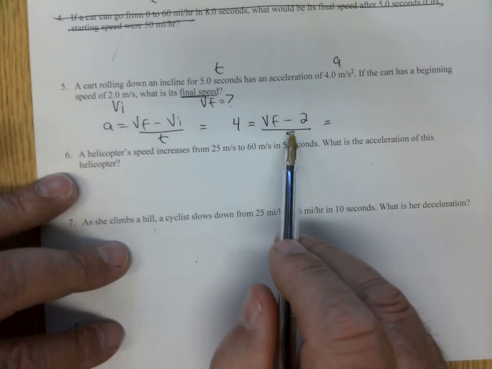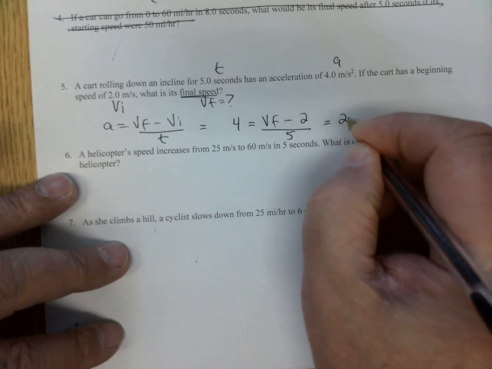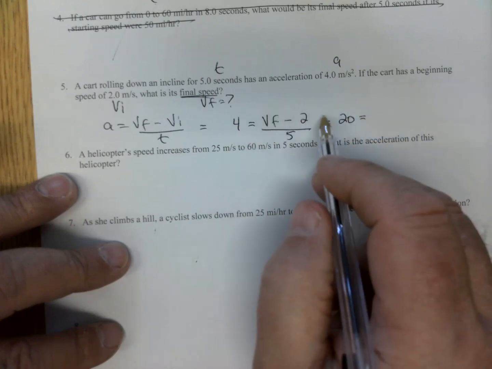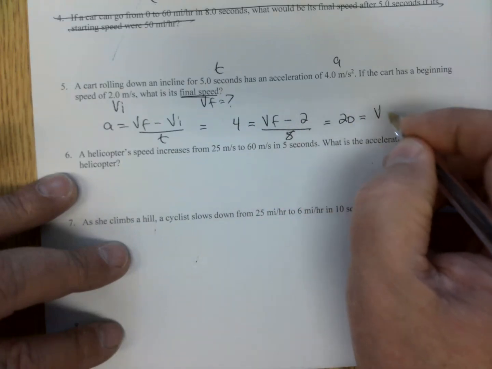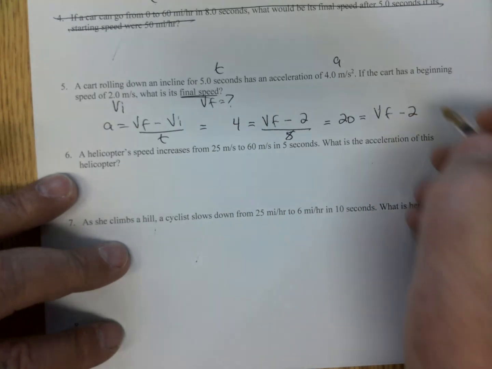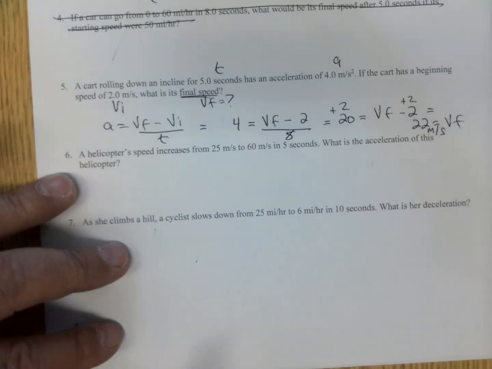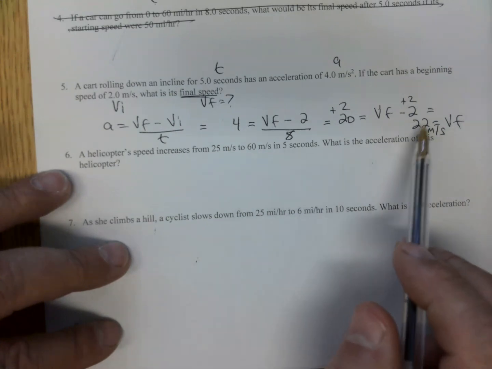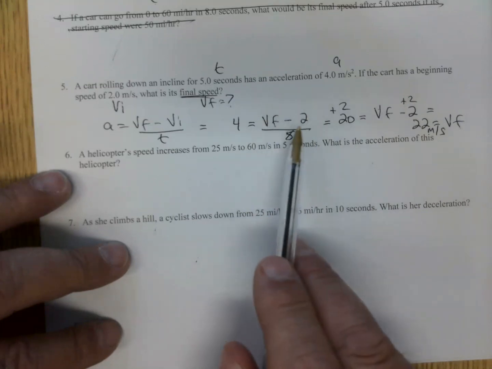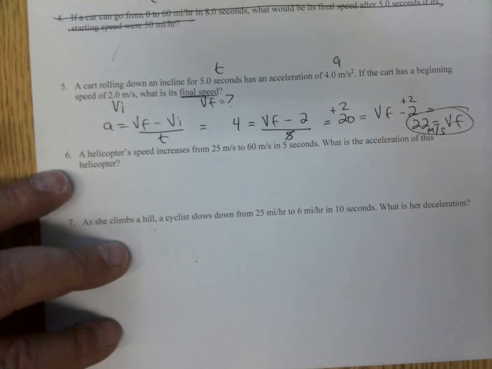Now we can take this 5 and multiply it by 4. That's going to be our algebra, 20, because we're going to multiply both sides by 5. We're just using algebra. That is then gone. That gives us 20 equals v of f minus 2. Then we just have to add 2 to both sides. And that gives us 22 equals v of f. So 22 meters per second is our velocity final. We could even plug it in and check: 22 minus 2 is 20, divided by 5 is 4 meters per second squared. So that's right. That's the answer.